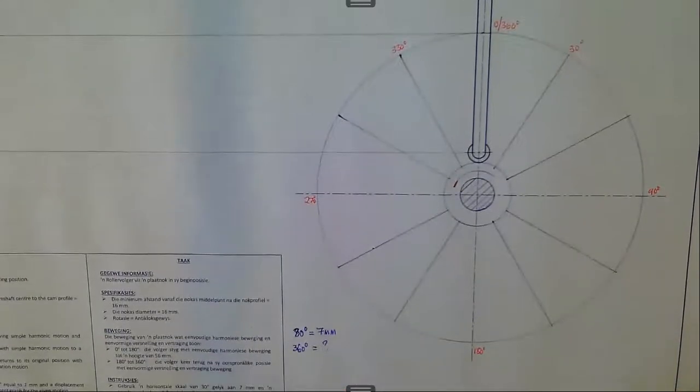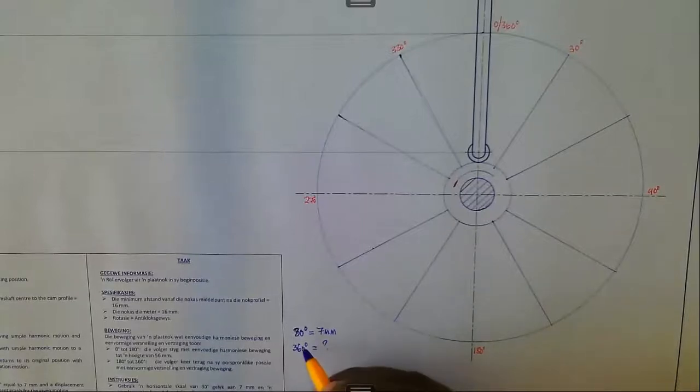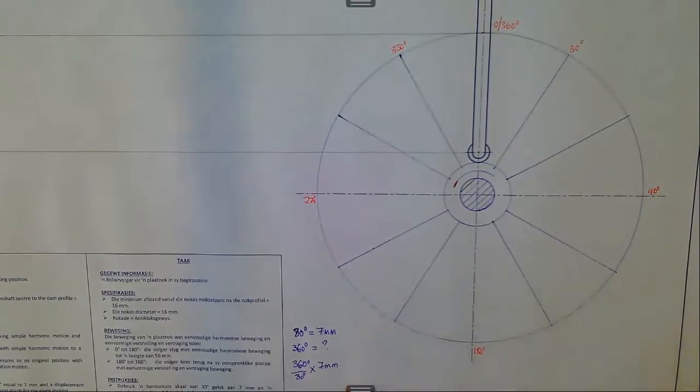Then we take this by simple proportion: 360 over 30 degrees multiplied by the equivalent in terms of 30 degrees, which is 7 millimeters. If we calculate, 360 divided by 30 multiplied by 7 gives us 84. That's 84 millimeters, the length of the displacement graph.